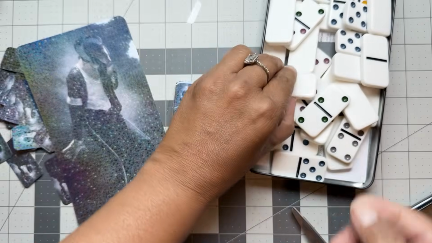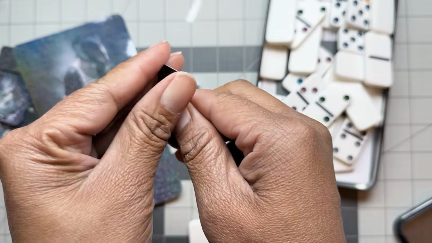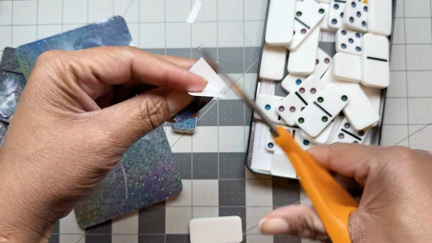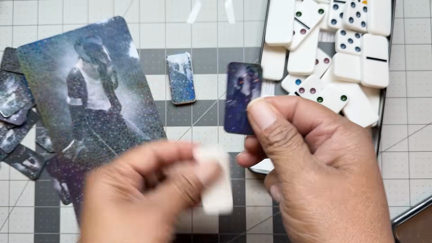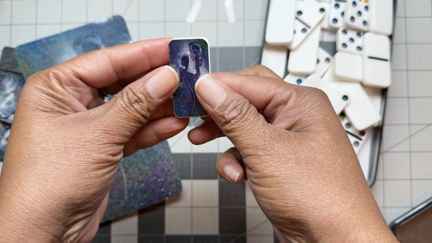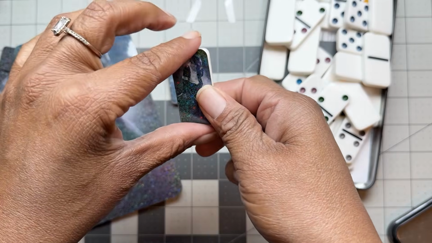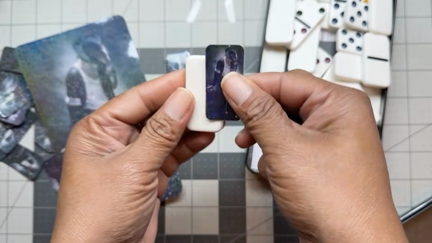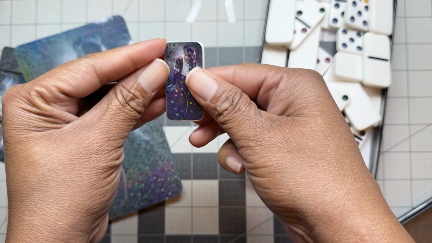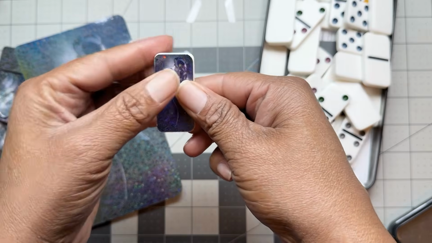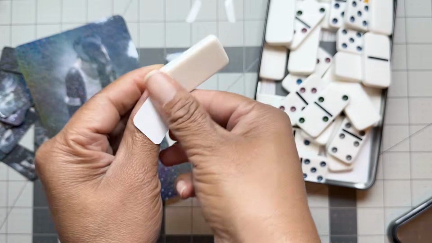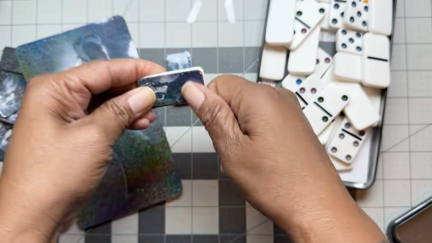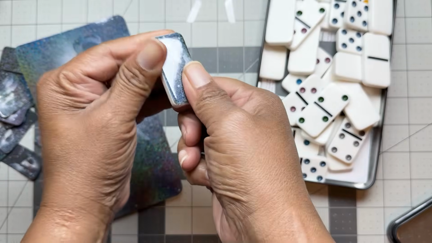And you keep repeating. Let's do it again. You're gonna pull it back, cut a little piece off, and line it up. Even if you have to remove it, you can. I like to press it down on all the sides, smooth it down.